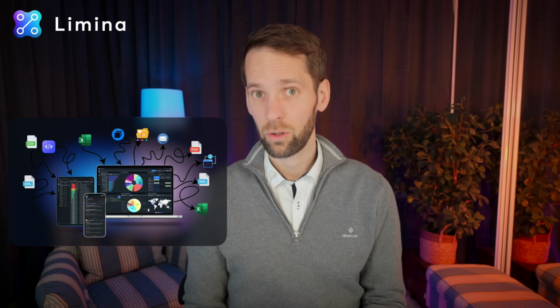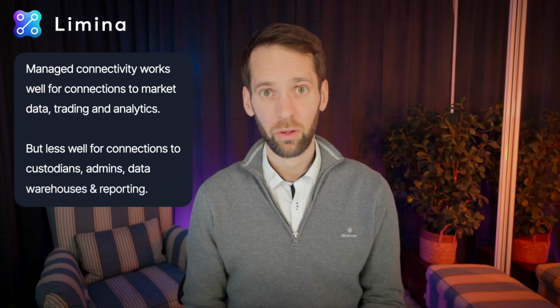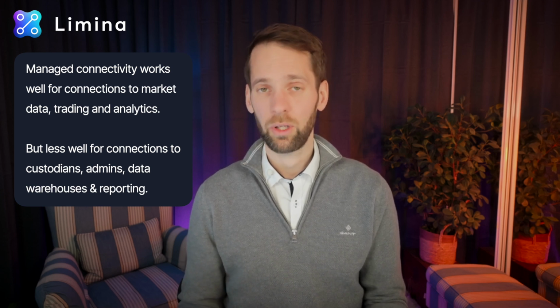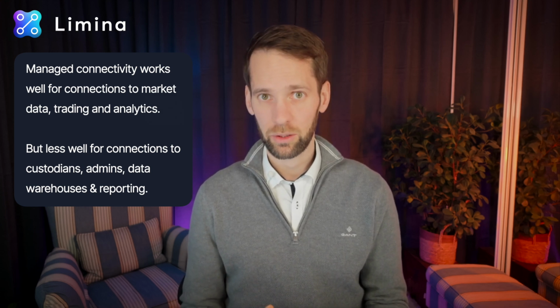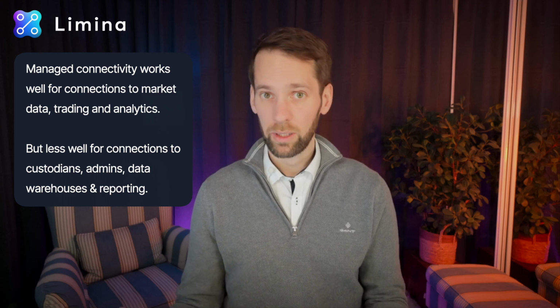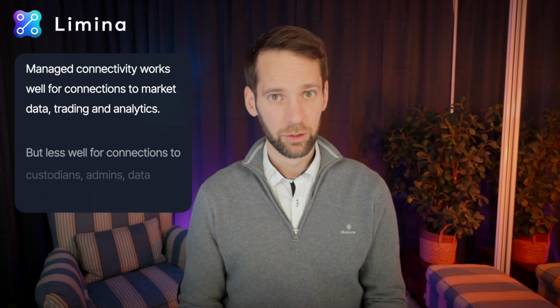Another important consideration when selecting a system is the ease of getting data in or out of the system. Most systems have what's called managed connectivity, which is when the vendor builds a connection and manages it on your behalf, which is a model that works very well for connectivity to execution systems, to brokers, and to market data providers, for example. But it works less well for connectivity to reporting platforms from custodians and, for example, administrators.